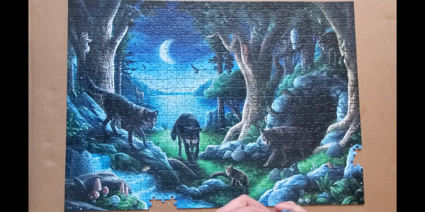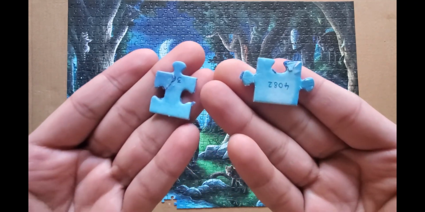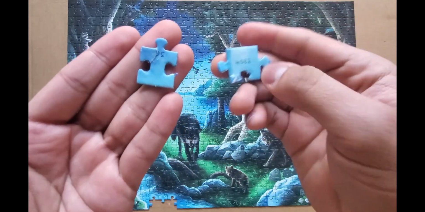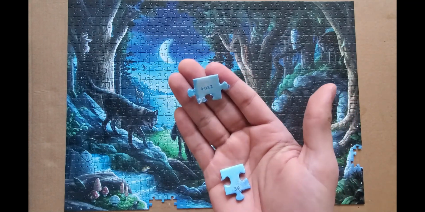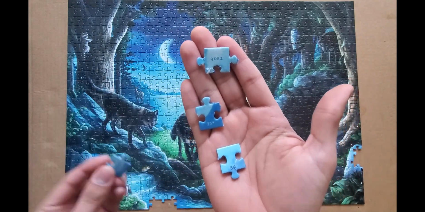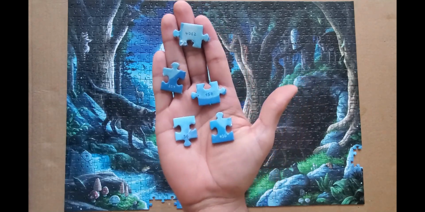So you can see, at least these 2 pieces are completely broken. This is 402 and 36. I have 354 here, 157, and 436. Actually, I'm missing one.